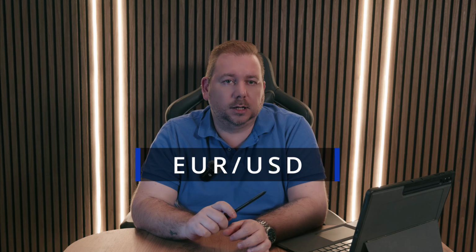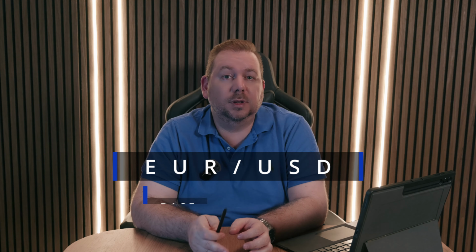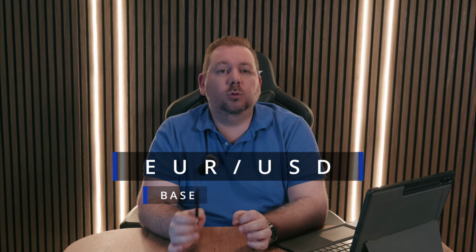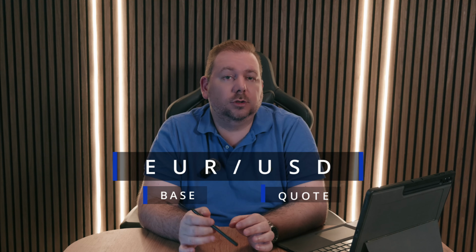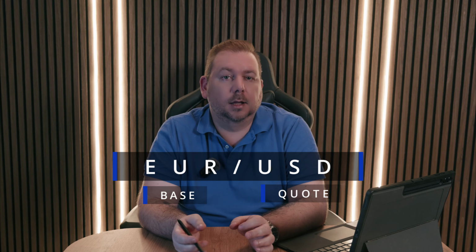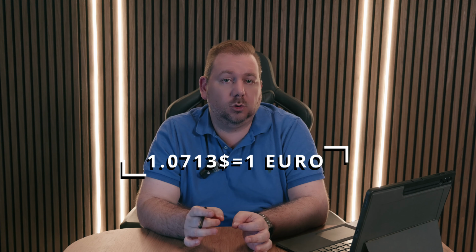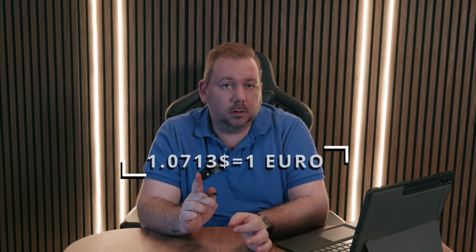On the screen you can see that we have the euro versus the dollar. If we have euro versus dollar, which one of these is going to be the base currency? That's going to be the euro. That means the euro is going to be equal to 1. Then we have the dollar, which is what is called the quote currency. Since the dollar is the quote currency, that means it takes 1.0713 USD to equal 1 euro.